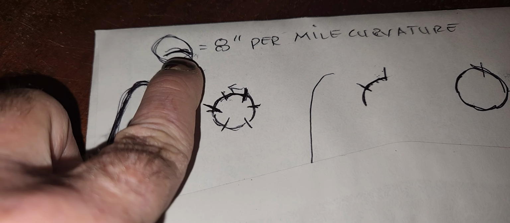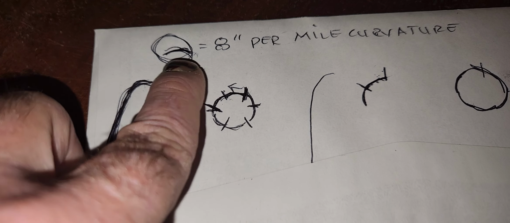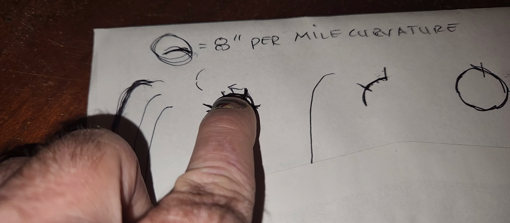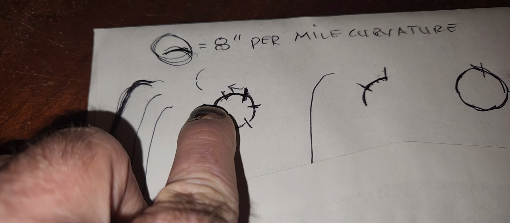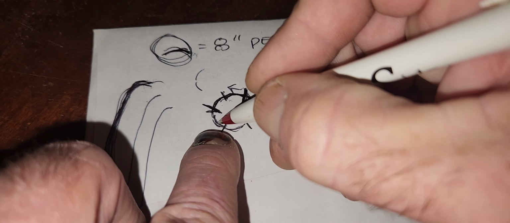We've got a set amount of curvature every mile. We're standing in one spot, we look out, there's 8 inches. We're standing in this spot, another mile, there's 16 inches. And another mile, there's 32 inches.